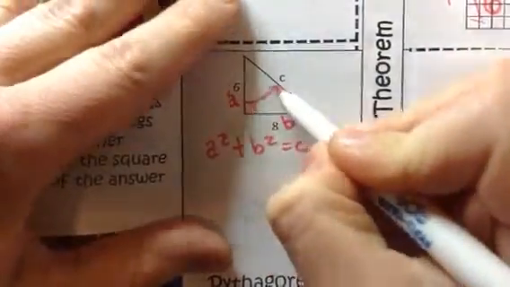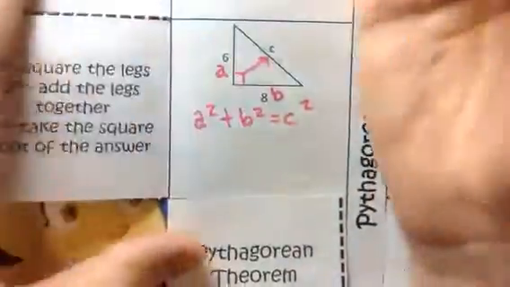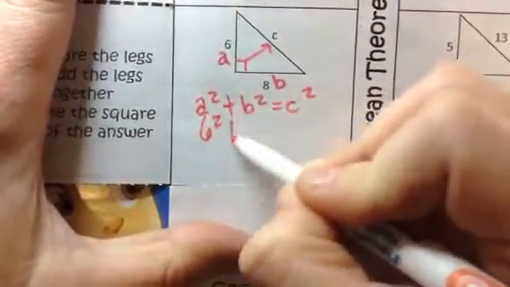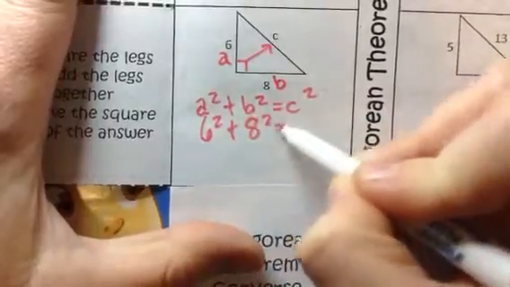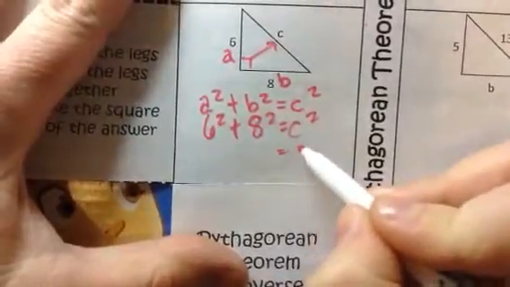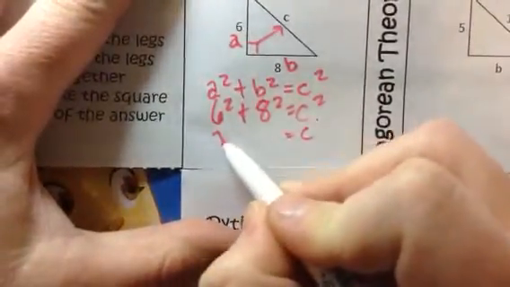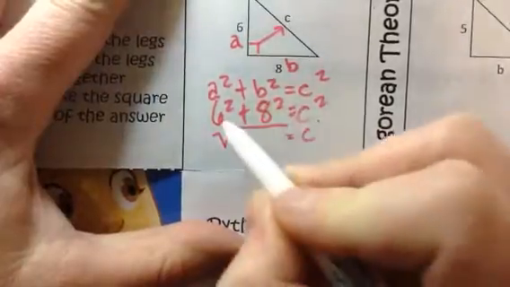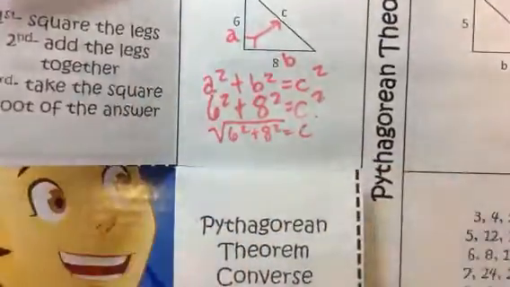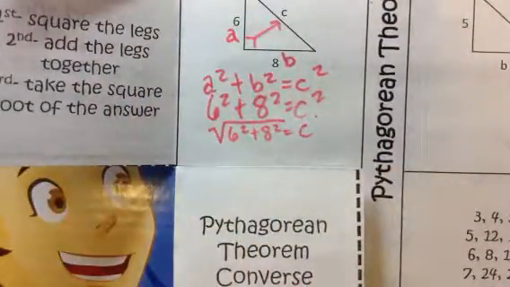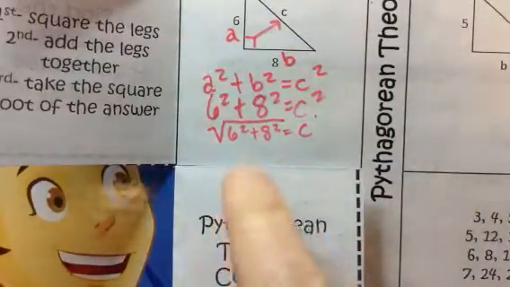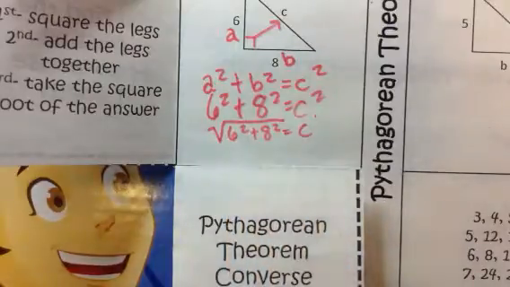Okay, for A I've got 6, for B I've got 8. So, here's the shortcut. To get C, you can actually just put the square root over all of this: 6 squared plus 8 squared. So you will only want to add them whenever you are missing the longest side, because if I am adding them, I am making it get bigger, okay?